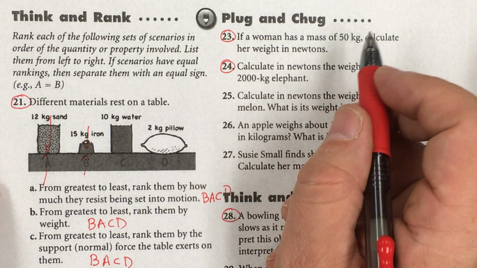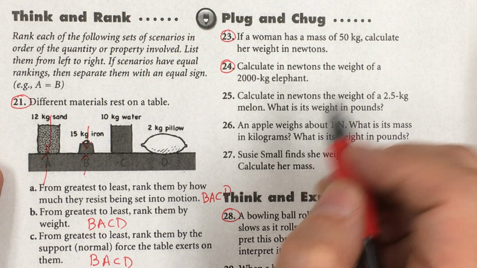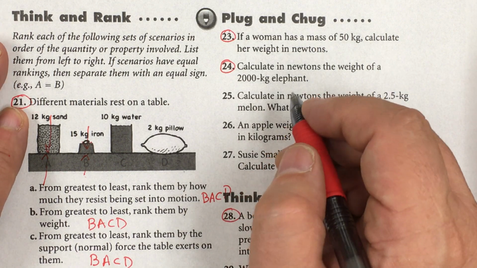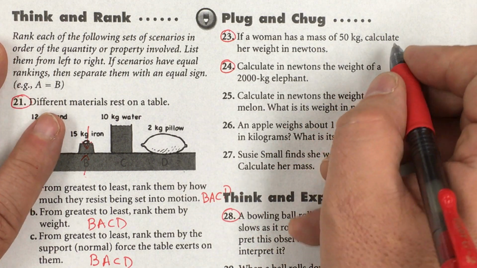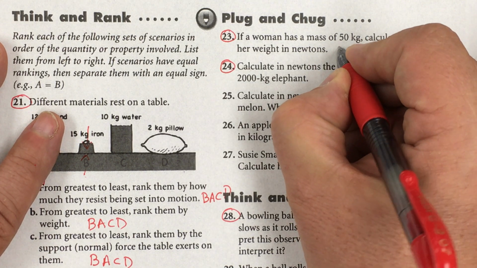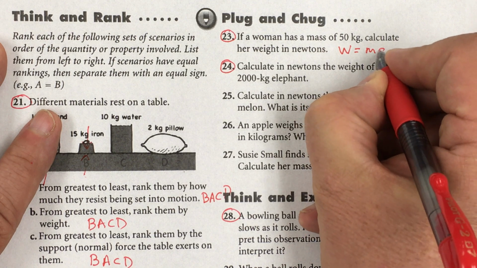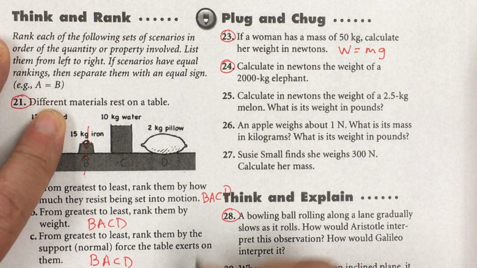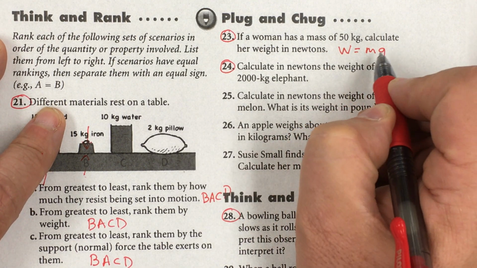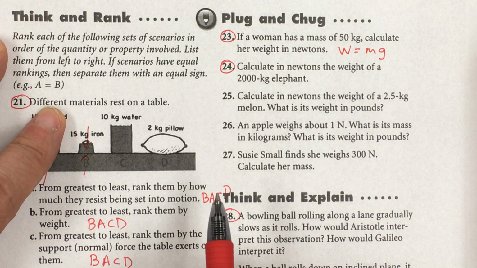A woman has a mass of 50 kilograms. Calculate her weight in newtons. All right. Now, weight is in newtons. W is weight, and the formula is mg. mg is the mass in kilograms times the acceleration of gravity.